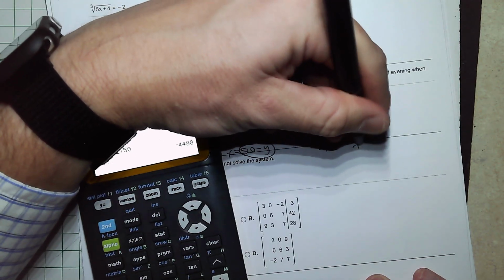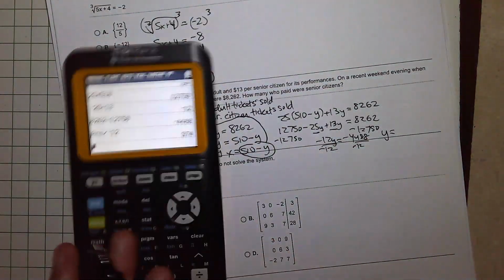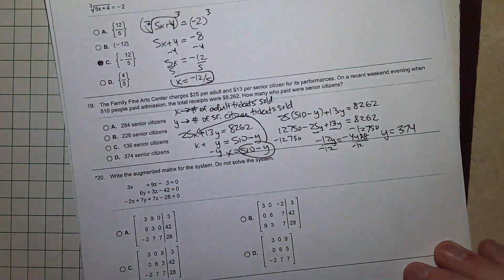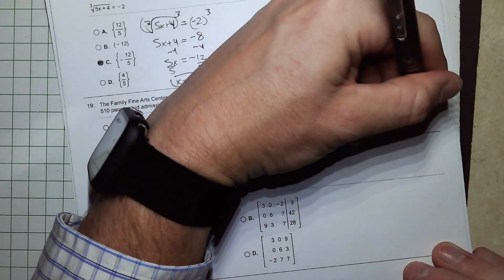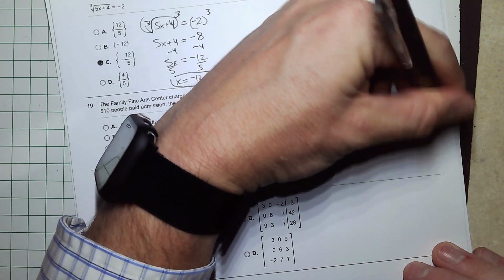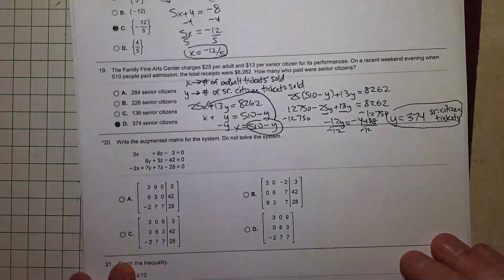Y equals 374. So 374 is the number of senior citizens. So that's my answer. This is senior citizen tickets, because that's what Y was. That's why we wanted to define the variables. It helps us out.